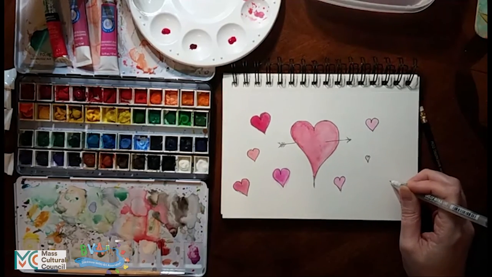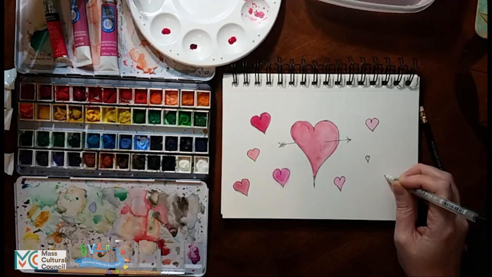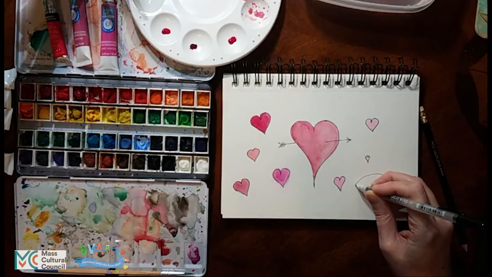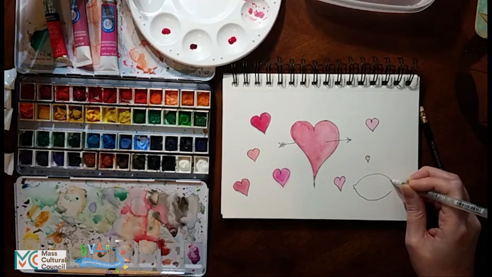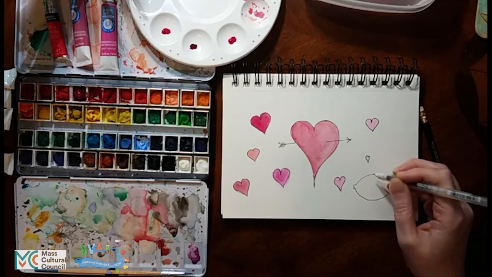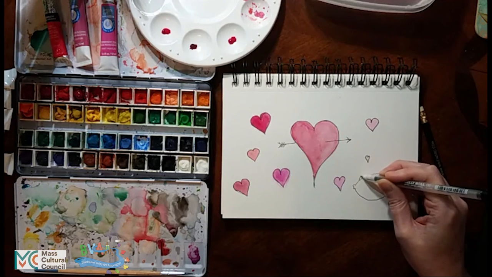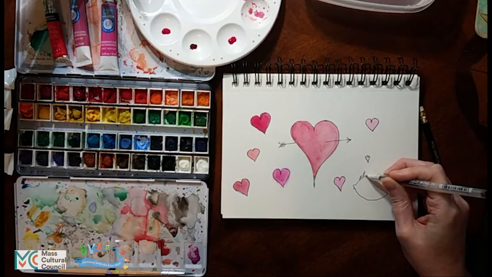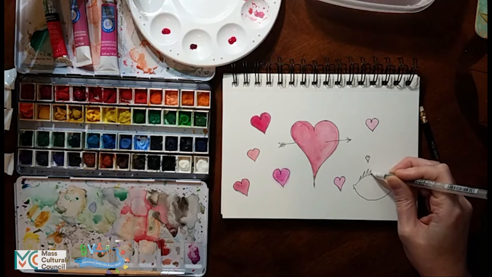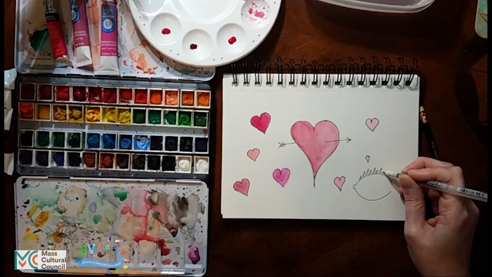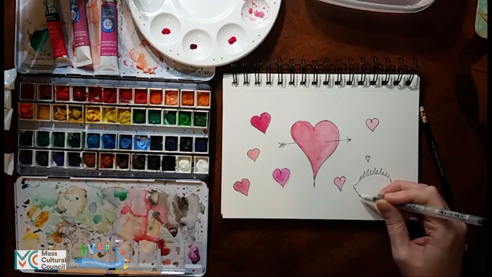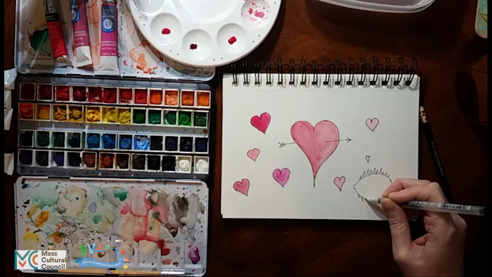So if we drew a fish, and she likes spikes on her fish, we'll put some spikes in there. Spikes down there.